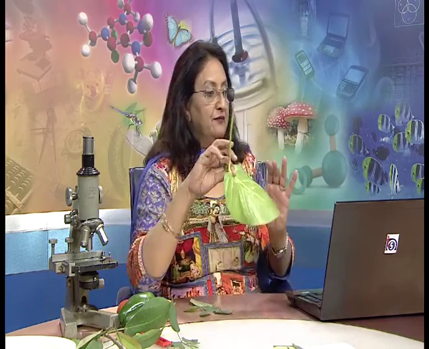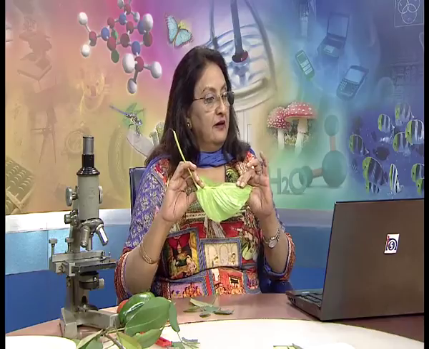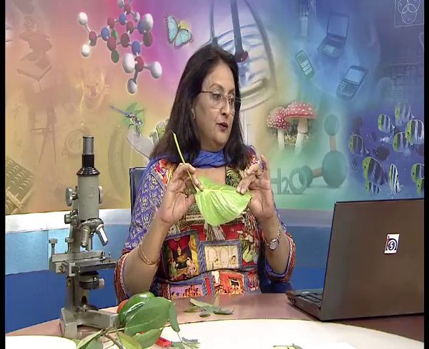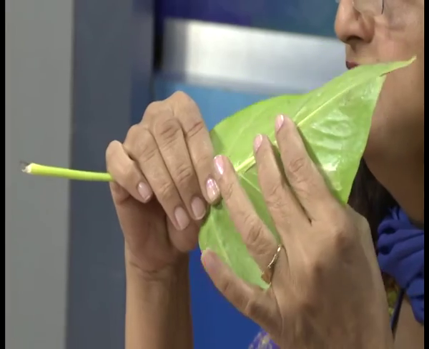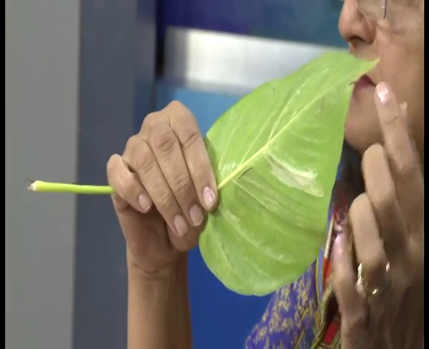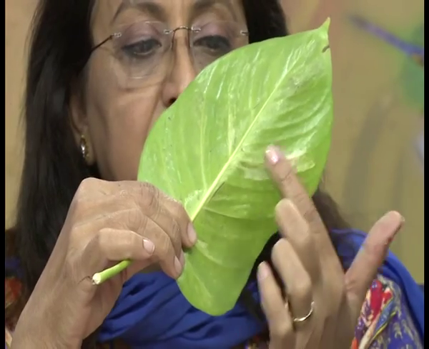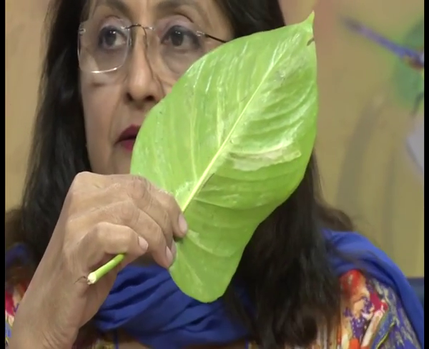The leaf blade or the lamina is the green and thin flattened part of the leaf, and on that veins and veinlets traverse its surface. Can you see this leaf? This is the main vein. Can you see the main vein and the side branches? These are called veins and veinlets.